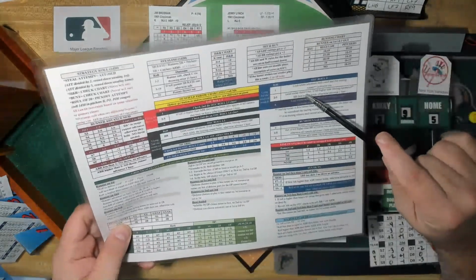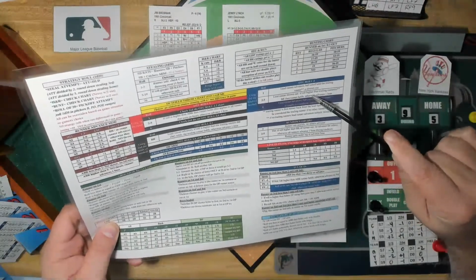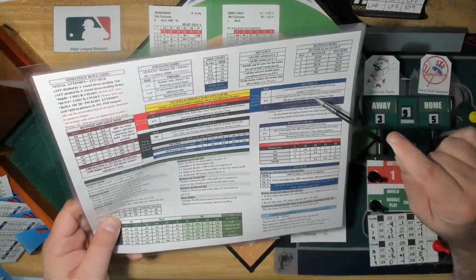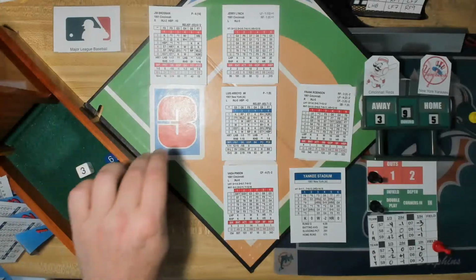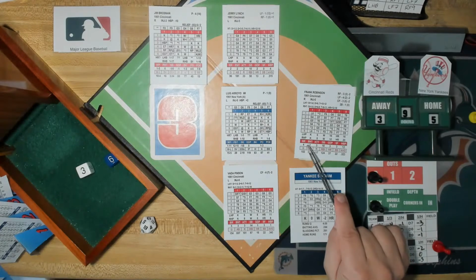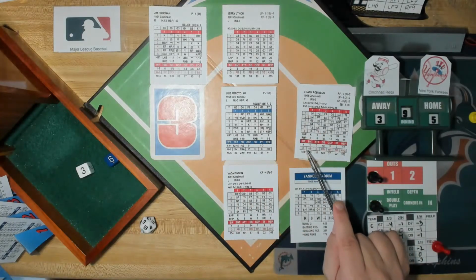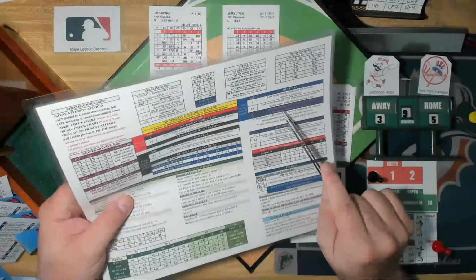On a 2 to a 5, the lead runner is thrown out. But if the roll is higher than the trailing runner's base running rating, they hold, otherwise they advance. So if it's a 2 to a 5, Lynch would be thrown out. But since Frank Robinson's base running rating is a 4, on a 2, 3, or 4, Robinson still advances. Lynch is out, Robinson advances to third. On a 5, Lynch is thrown out and Robinson holds at second.